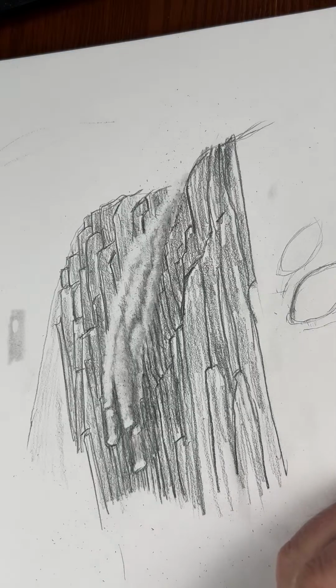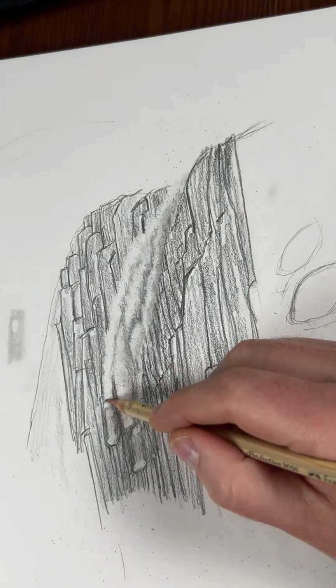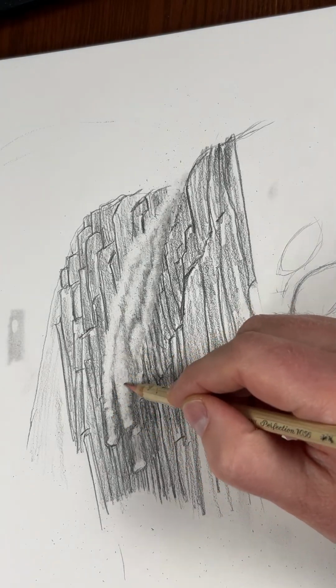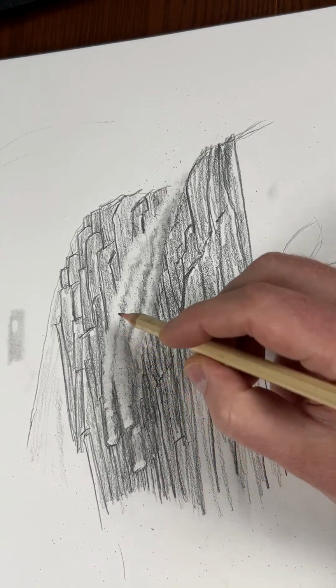Oh, it's turning into a waterfall. Hard work pays off. Yeah, well, it's supposed to be a rock slide, but they look pretty similar.